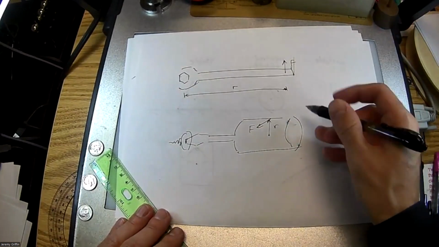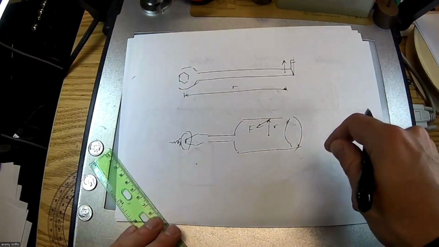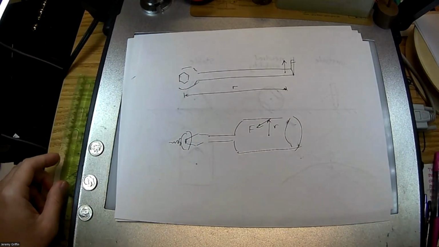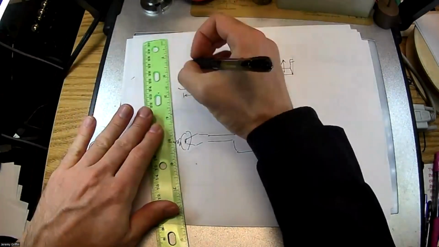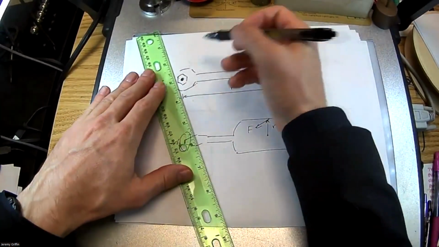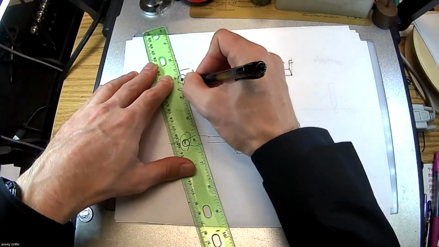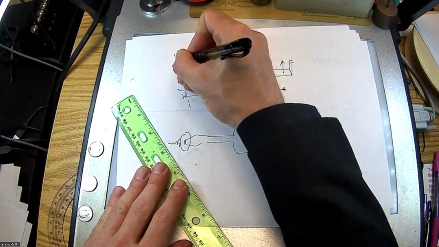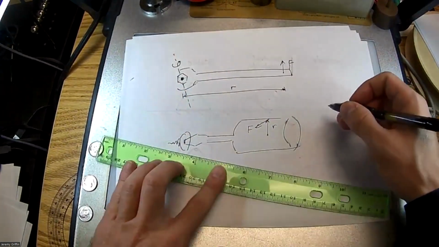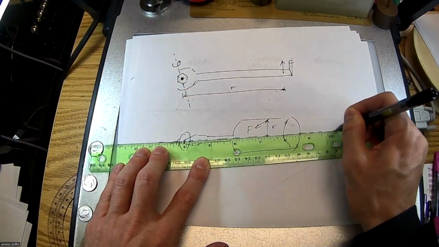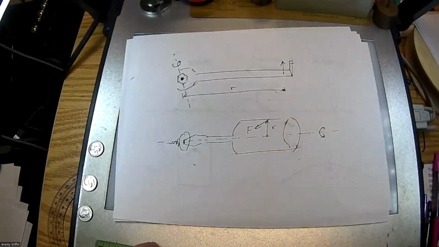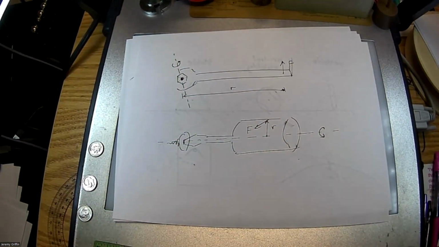You guys see the width of the handle would have something to do with the radial size for the torque, and making it longer doesn't really add torque in the turning direction like that. Different axes of rotation. Maybe we should put in the axis of rotation. For the screwdriver trying to turn this nut, here's the axis of rotation right here. For the screwdriver turning the screw, here's the axis of rotation right here. Different axes of rotation.